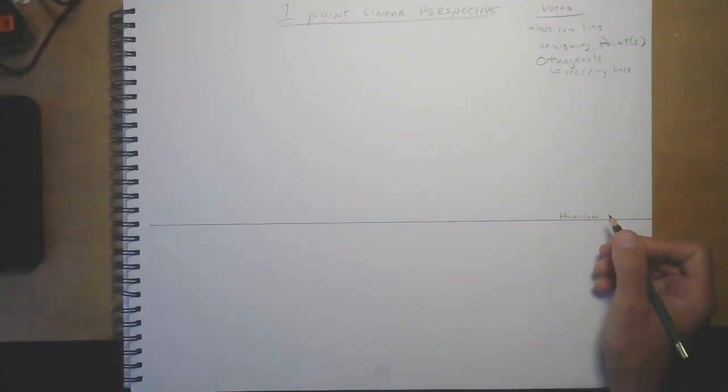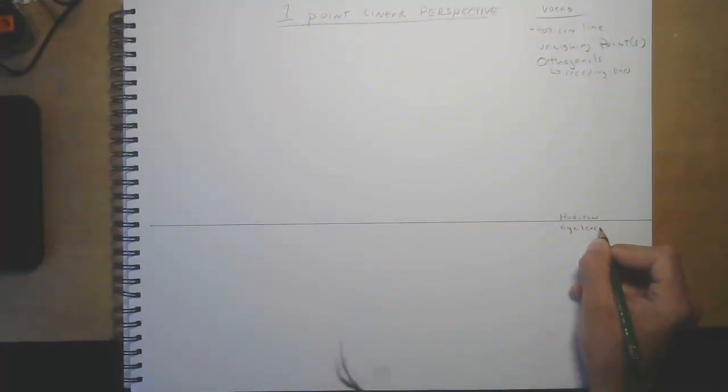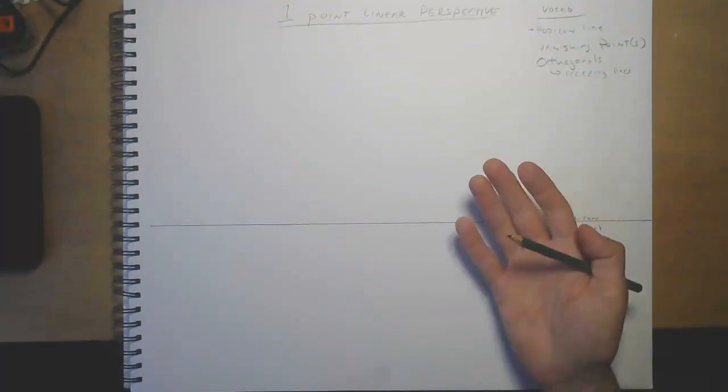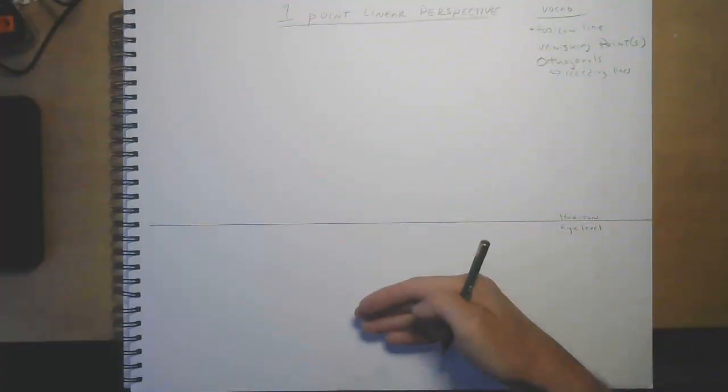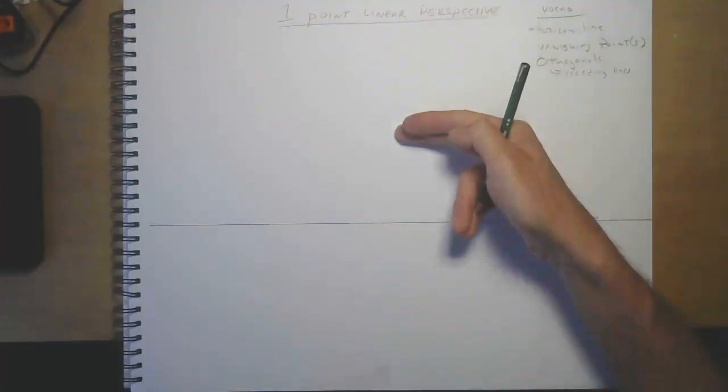So what our horizon line equates to is eye level. So this is the eye level of you, the viewer, looking into the space of the picture plane. So think of it as where your eyes are located on the vertical axis, right?